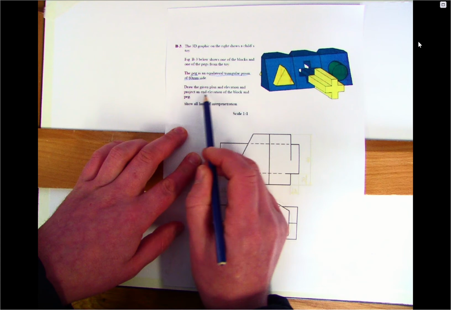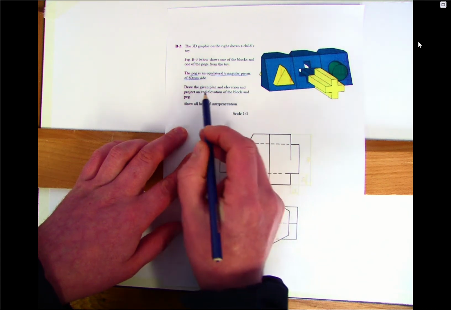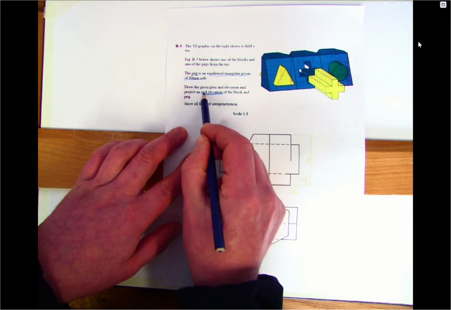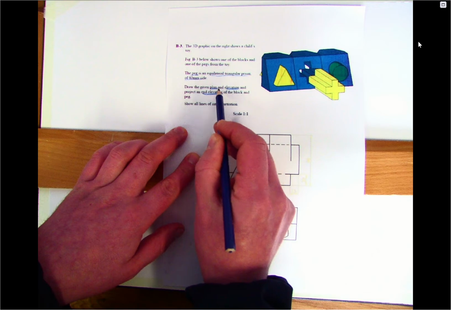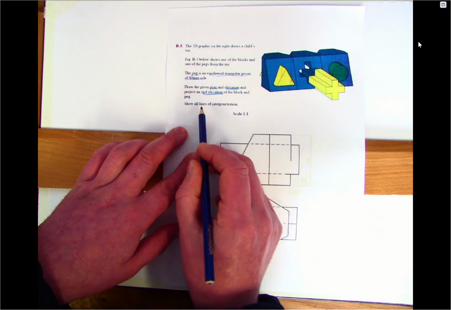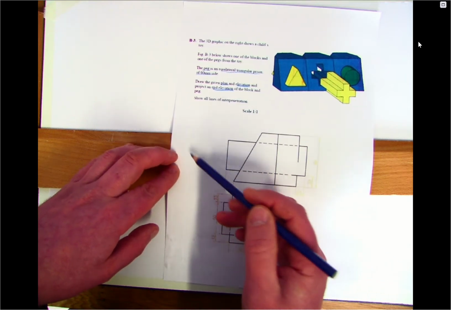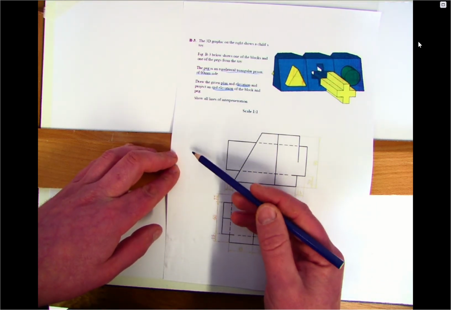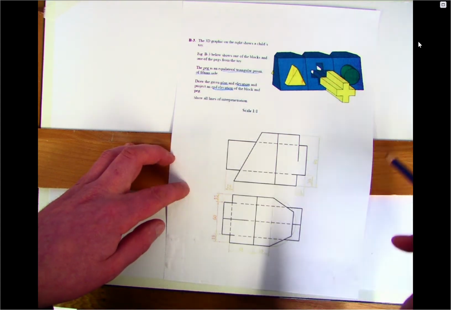And the given plan elevation project an end elevation of the block and the peg. So we need to do an end view as well as a plan and elevation. Now again, if it says plan, typically that's what we should start with, and show all lines of interpenetration. From having done this question before, I know I'm going to need an equilateral triangle here, and you'll see why in a second. So I leave a little bit of space here, but we need space here.